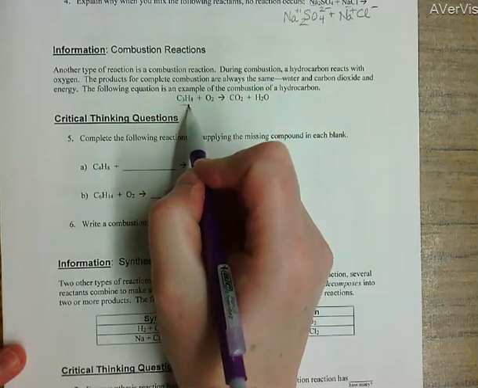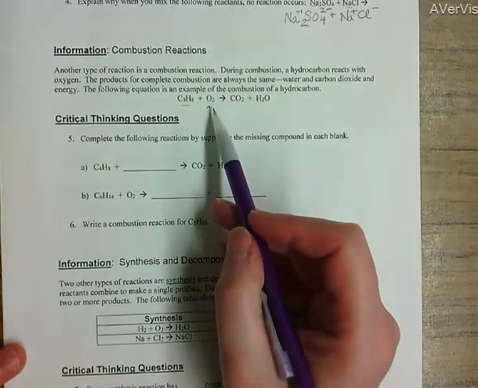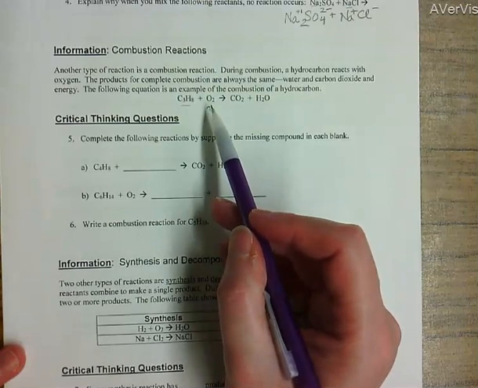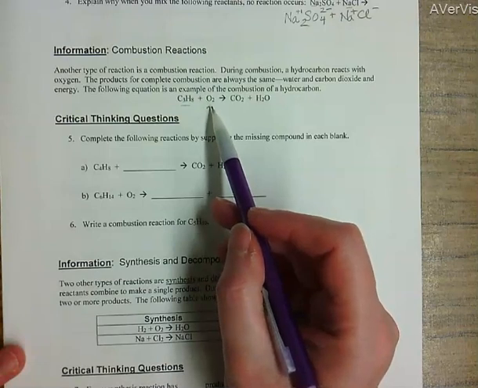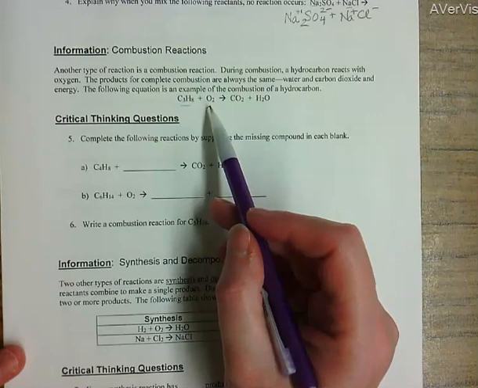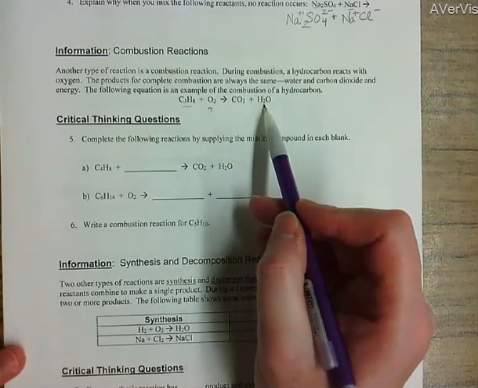So this is the hydrocarbon. We always have to have oxygen because, remember, we're burning something. Combust means to burn. And one of the ways that you can put out a fire is to smother it, to deprive it of oxygen. So you always need oxygen as another reactant in a combustion reaction. And the products are always carbon dioxide and water.